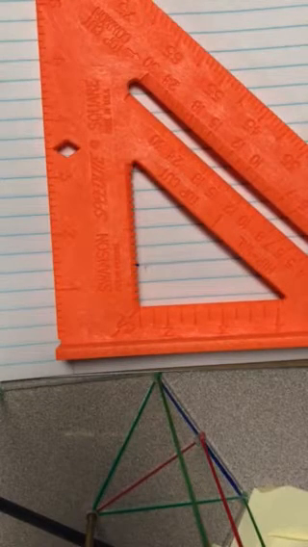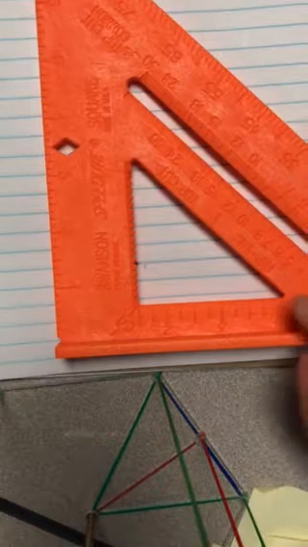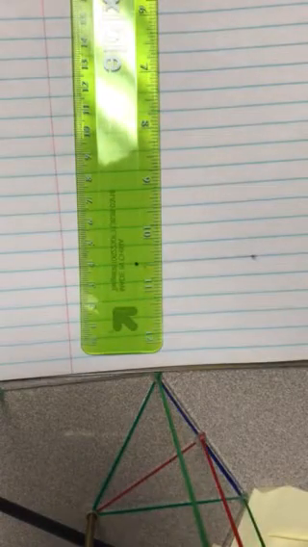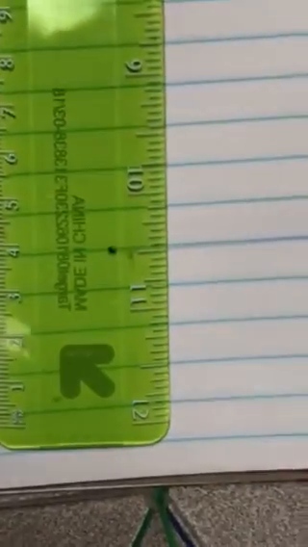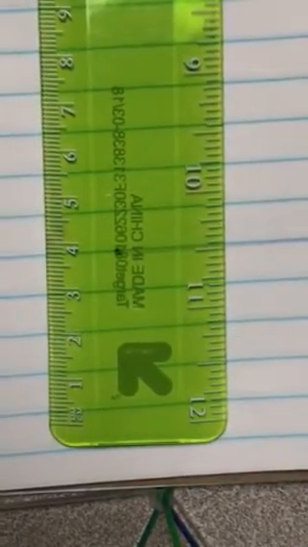Okay, so I just wanted to make some quick comments about some of the different tools we'll use to measure length. We have a speed square, and then here's a classroom ruler. First on the classroom ruler, we've got metric and standard, so you do want to pay attention to what you're dealing with.